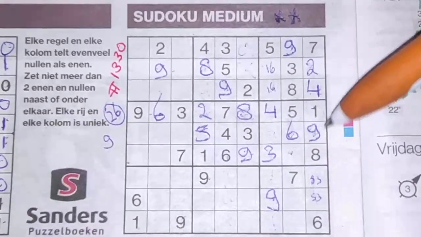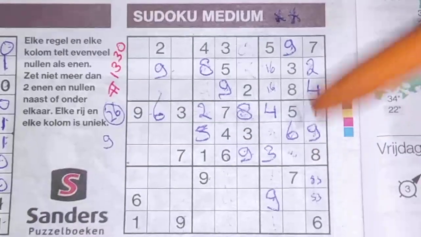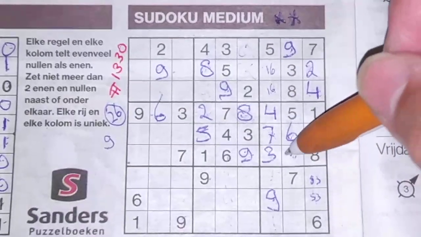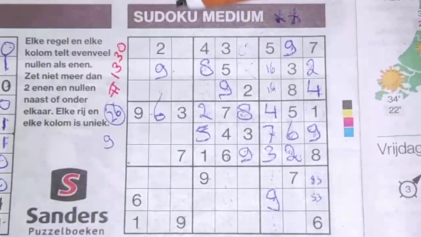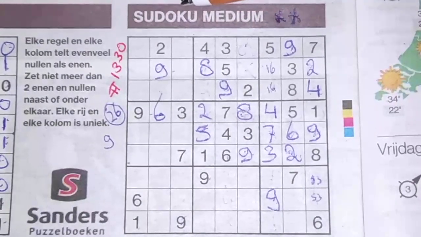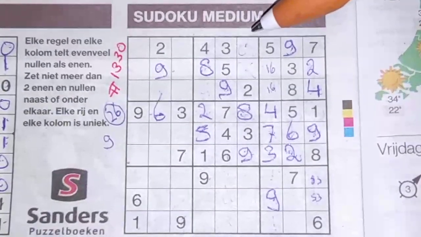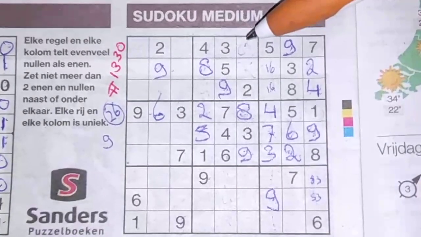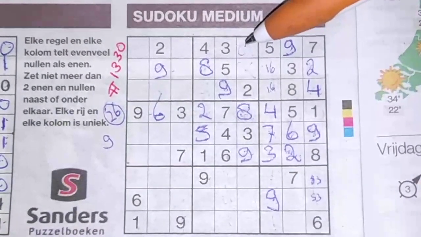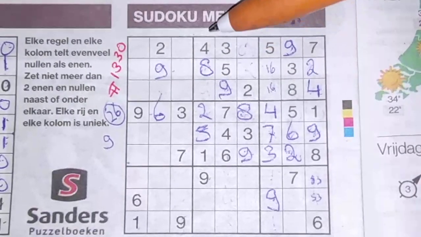2 boxes left in this big square for the numbers 2 and 7. We see here 7, no 7 there, 7 should be here, and 2 goes there. Then six. All right.